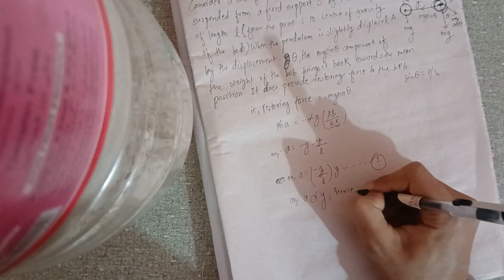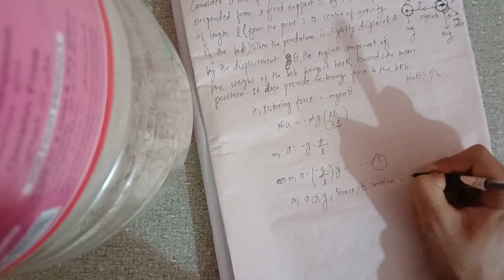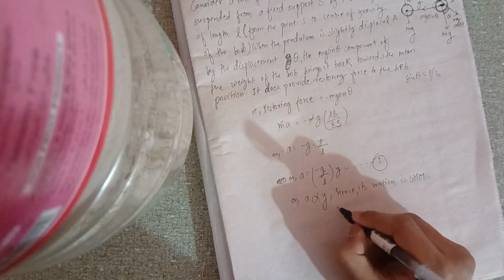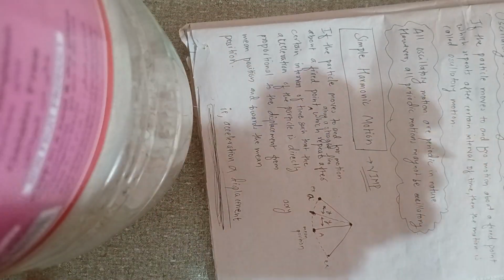Hence its motion is SHM. How do we know this? Because from the definition of SHM, we knew that this should happen in SHM. Earlier we wrote the definition of SHM, just right here. Look at this.